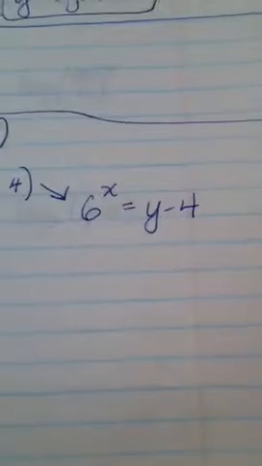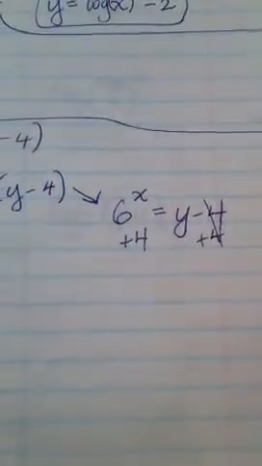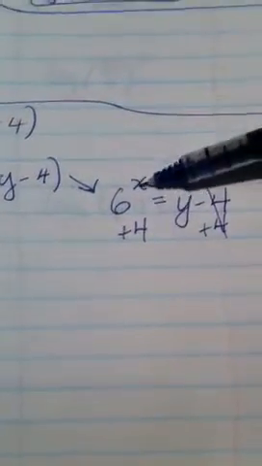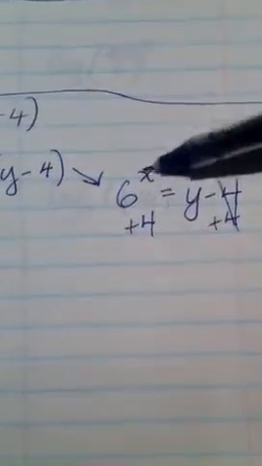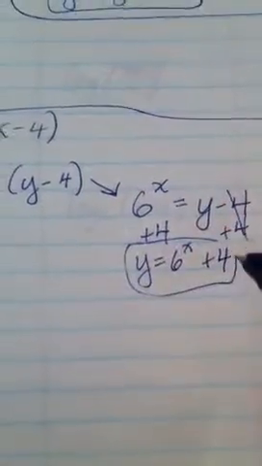I still haven't solved for y, so I just need to add 4. And just like earlier, these two things cannot be combined because I don't know what x is. This is not a number yet. This is still like a variable expression, so I can't add these, I just have to leave it as is. So I'm just going to say y equals 6 to the x plus 4, and you just leave it written like that.